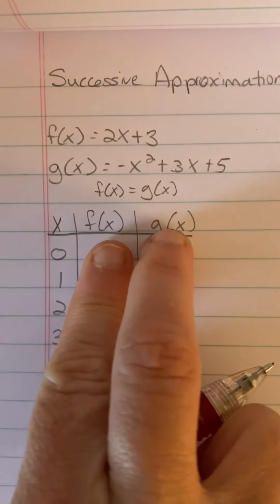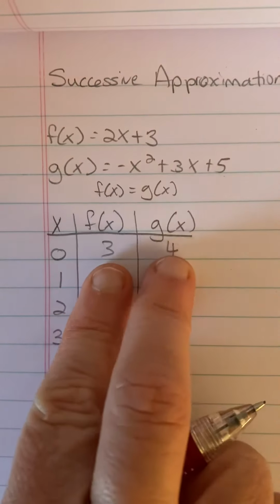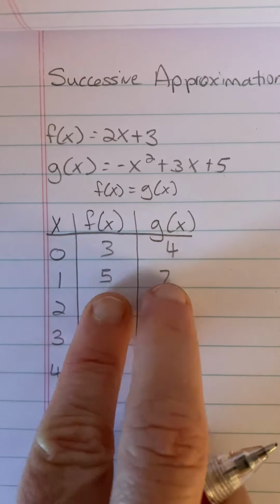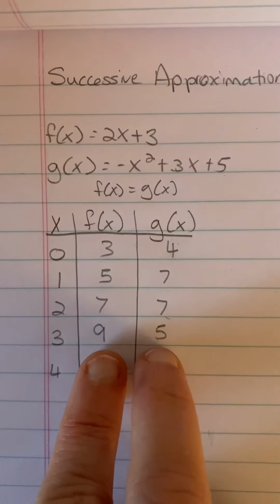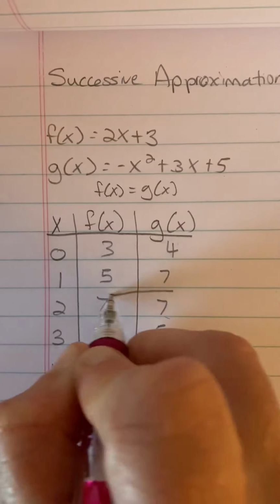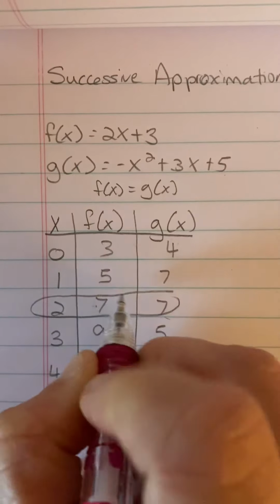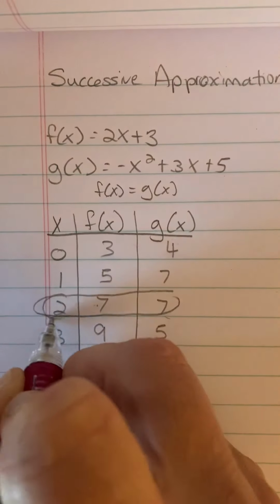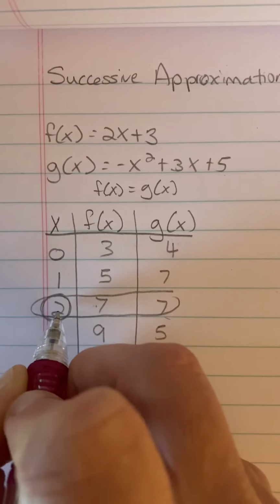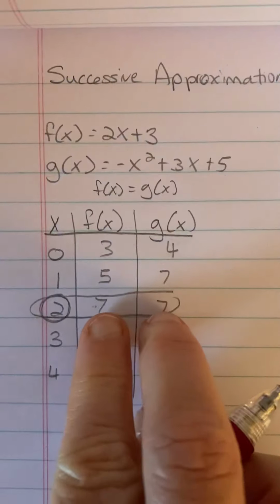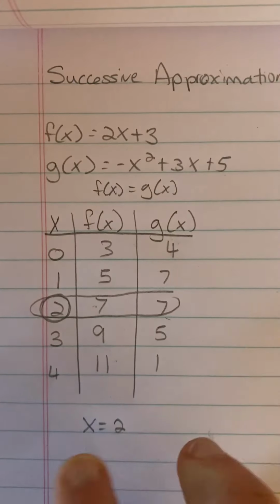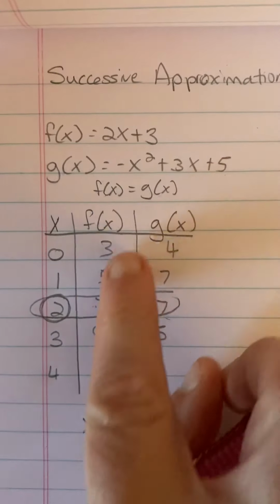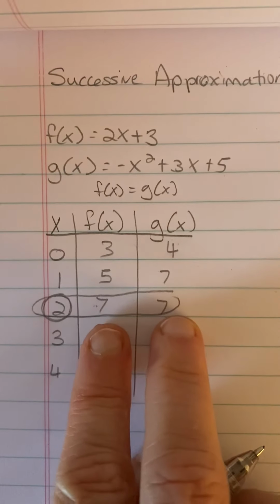Here are the outputs for f of x and g of x, so all I have to do is scroll down. Are they the same? No. Are they the same? No. Are they the same? Bingo! So right here we can see that f of x equals g of x when x equals 2. When x is 2, these two functions equal each other, so your answer would just be when x is 2, f of x and g of x equal each other, because they do right here.